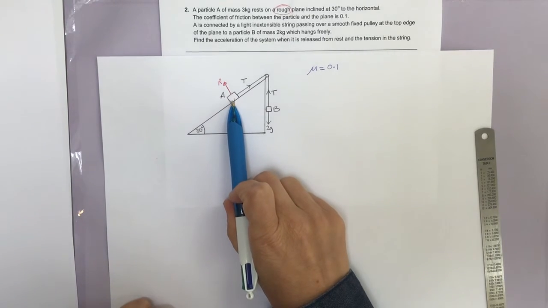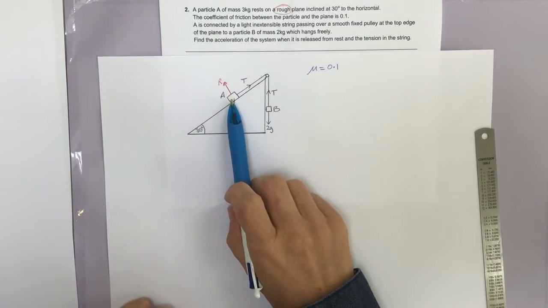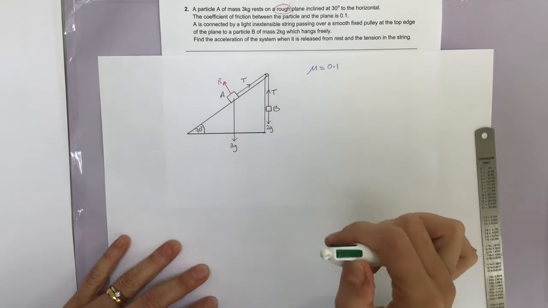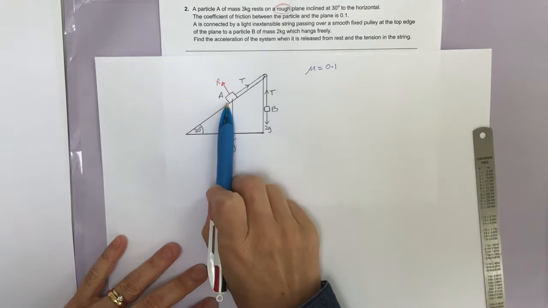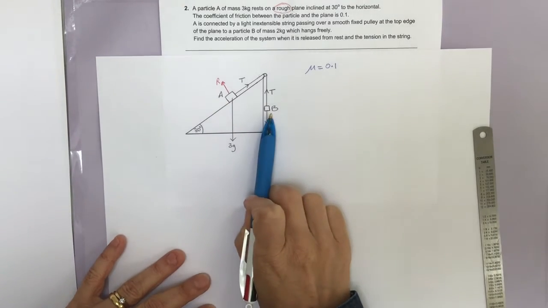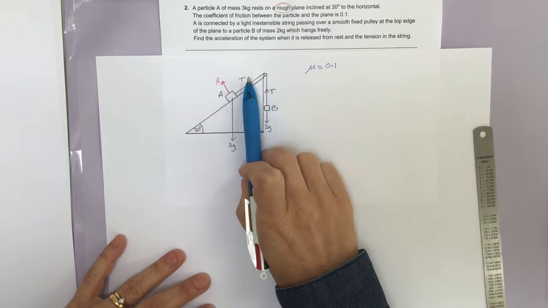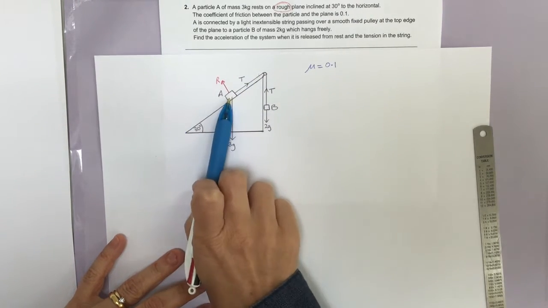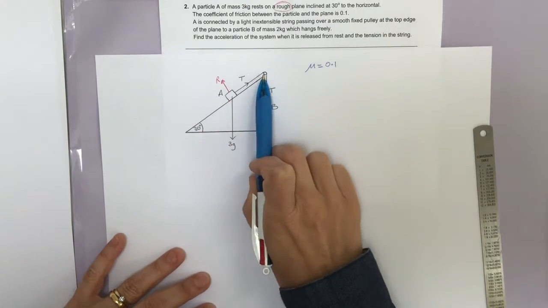The other thing we're going to put on here is that friction, but I need to decide my direction of motion. So let's have a little think about this, because this is 3 kilograms and this is 2 kilograms. So actually this one is heavier than this one. We need to decide, when we release it, is this system going to go this way down the slope, or is it going to go this way up the slope? So is this one going to be pulled up or pulled down?